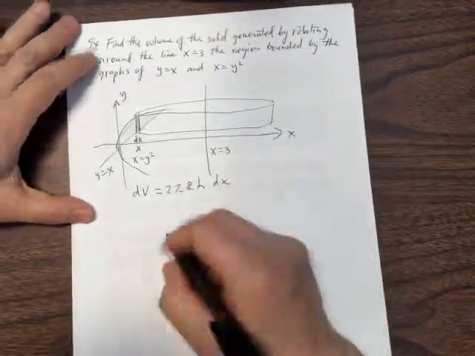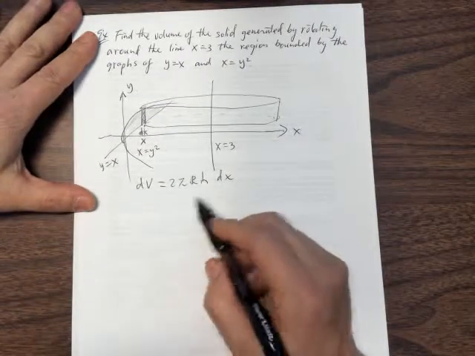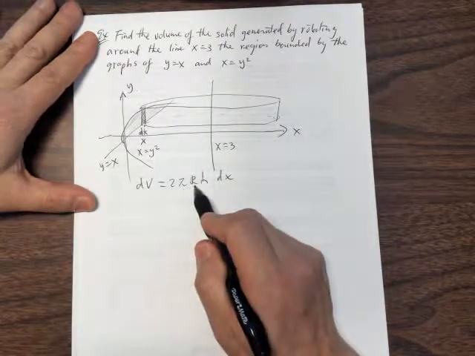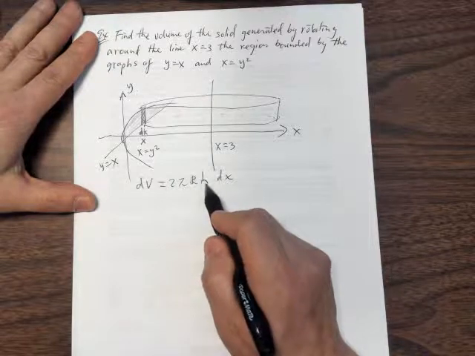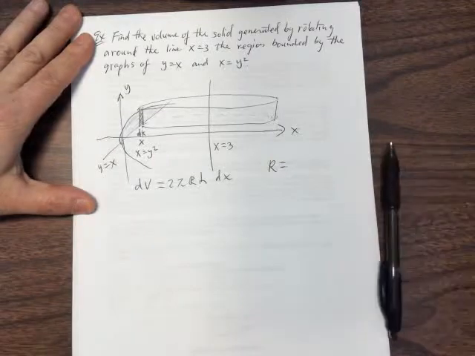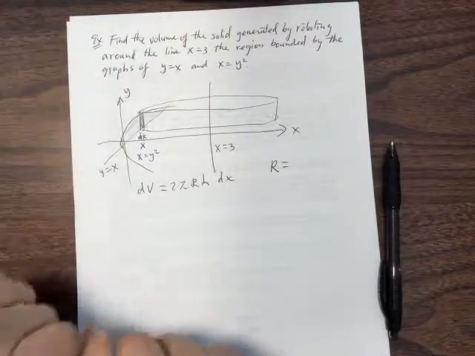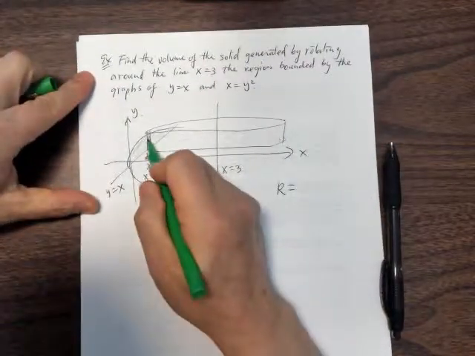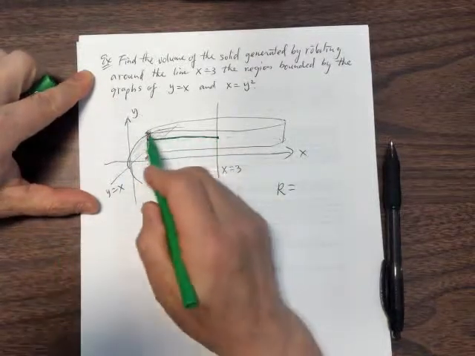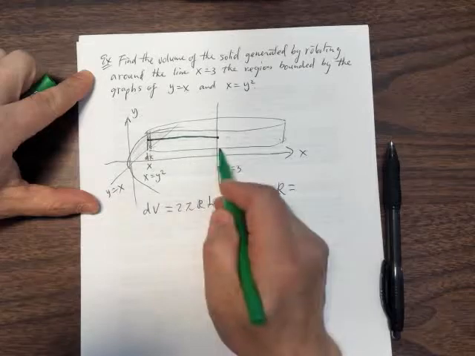Okay, so now to find an explicit expression for the volume of one shell, we need to figure out what to plug in for R, what to plug in for H. Let's work it out on the side. R is the radius of the cross-sectional circle. Now it marks the radius in the middle, not at the top, not at the bottom.